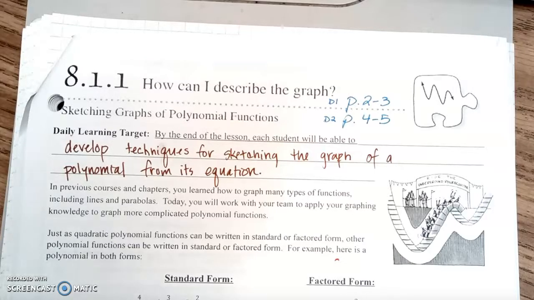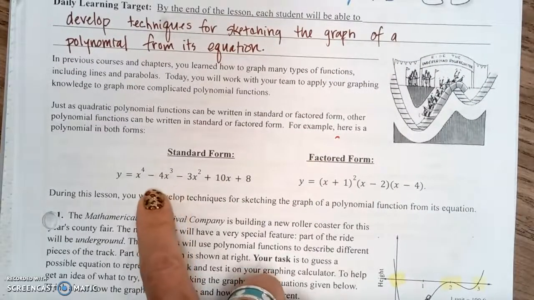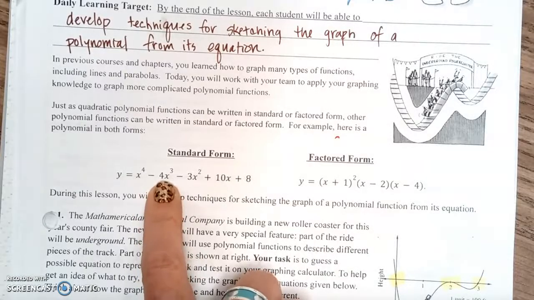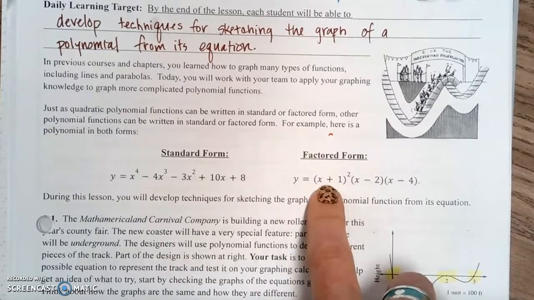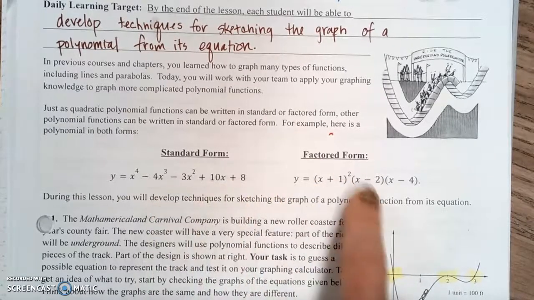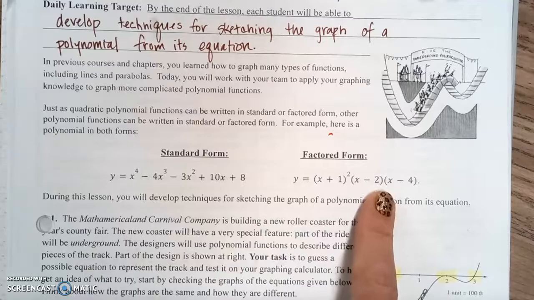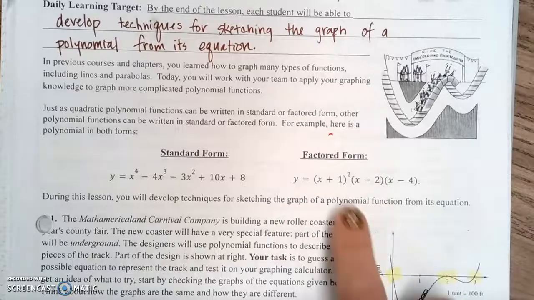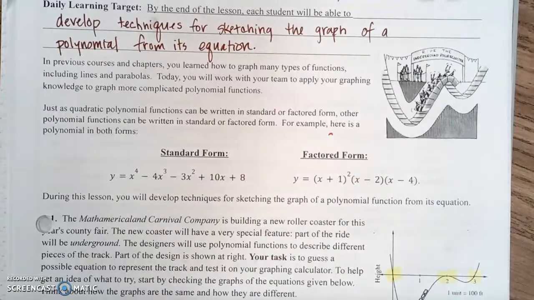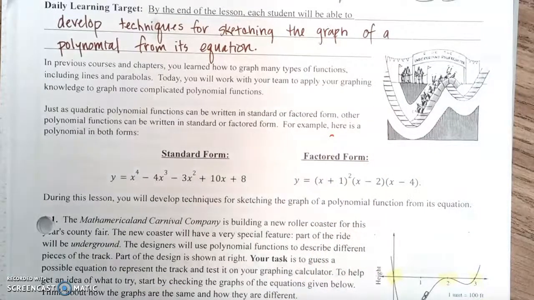For example, here's a polynomial in both forms. Okay, so on the left, we have standard form, just meaning it's going to have the largest exponent first, work its way down. And then on the right, we have factored form, where it's broken down into its factors. Okay? When you have a factor that's squared, you can either write it squared like that, or you could technically write it twice. You could write x plus 1 and x plus 1 twice. But it's easier just to say squared. Okay, during this lesson, you will develop techniques for sketching the graph of a polynomial function from its equation.